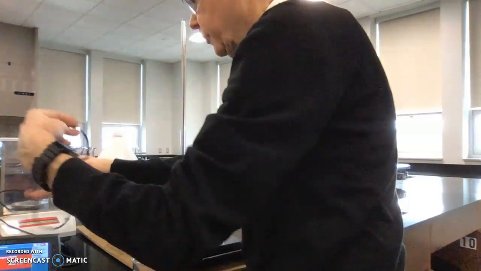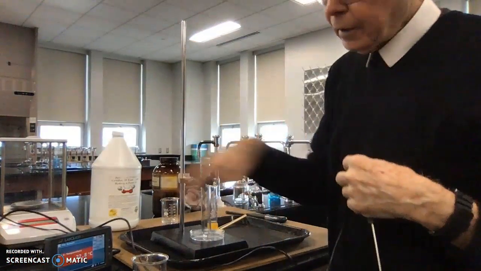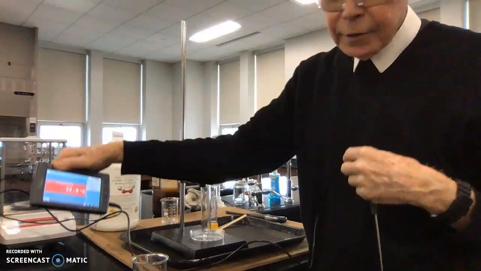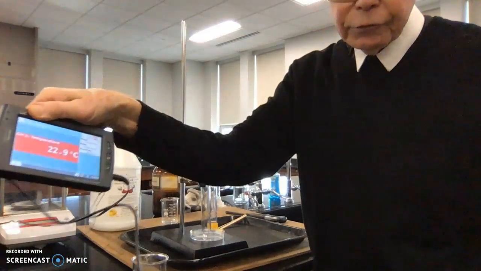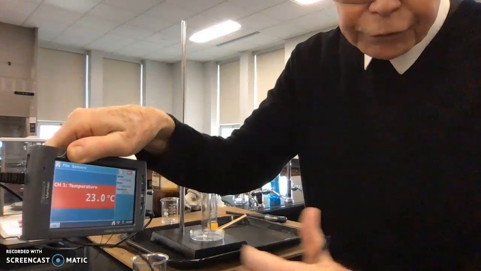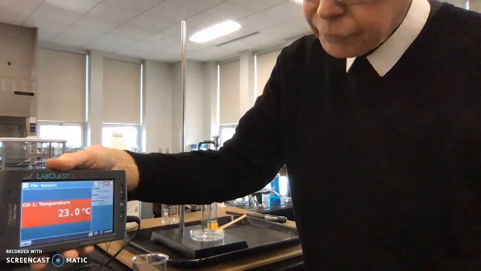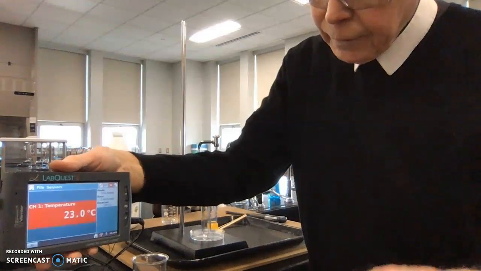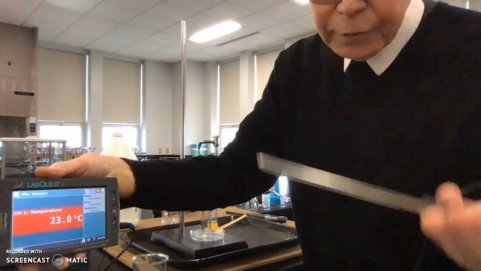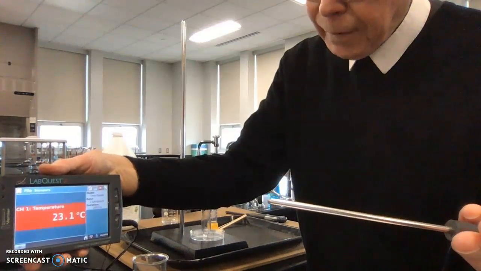I'm also going to check temperature. So over on the side here, I have a little temperature probe, and it's reading room temperature right now, which is about 22.8, 22.9 degrees Celsius. Actually, it's reading 23 right now. If I were to touch this probe and hold it with my hand, it would automatically go up.